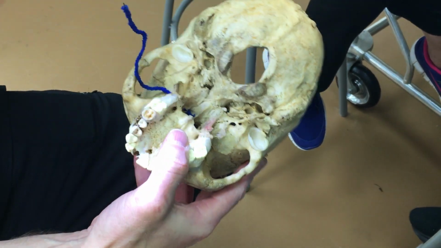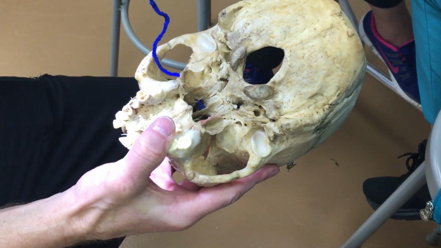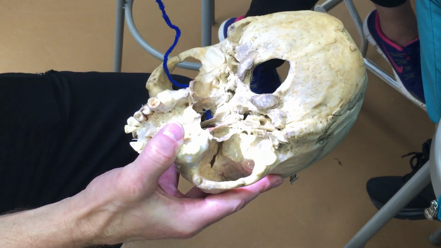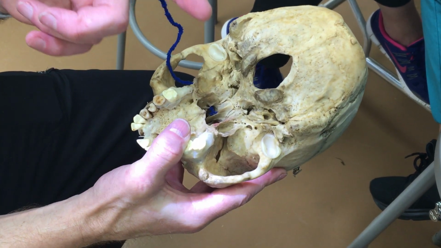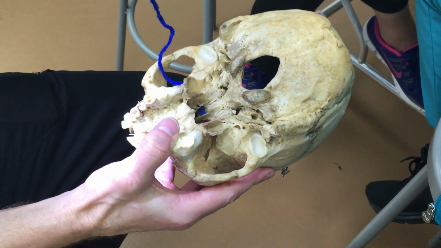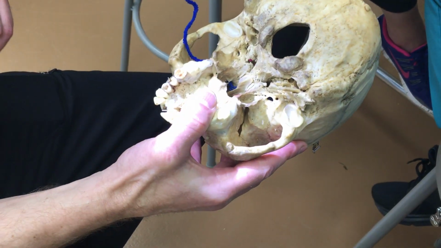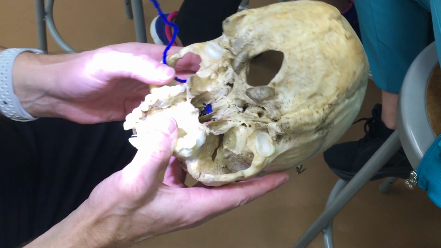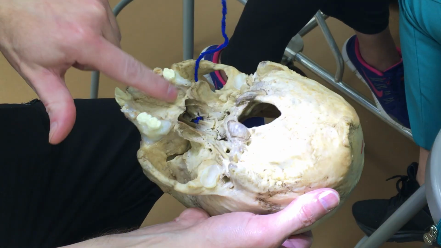From all these pieces, we have access through the pterygopalatine fossa, down the palatine canal, in through the sphenopalatine foramen, into the nasal cavity, and then we link along the hard palate to the nasal septum through the incisive canal.